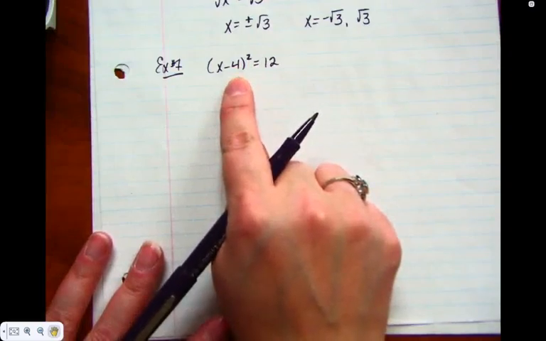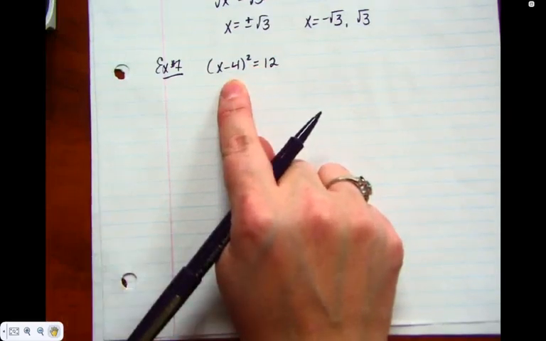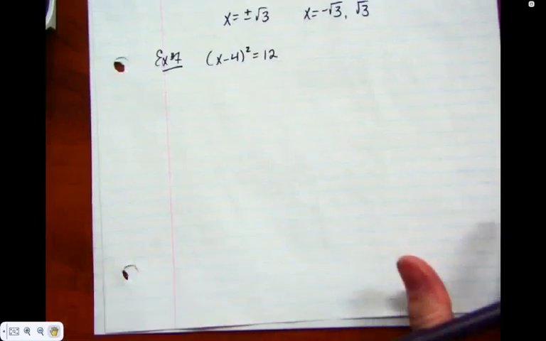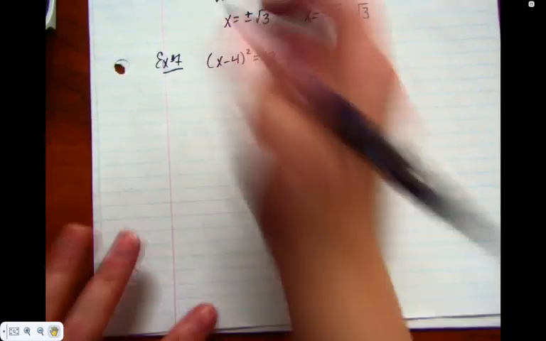Can we do that? Why not? Because of BEDMAS, and BEDMAS says that the exponent takes precedence over the subtraction, so we can't just add 4 to both sides. Well, what do we do? I need to cancel this squared. So how do we cancel out a squared? We square root.